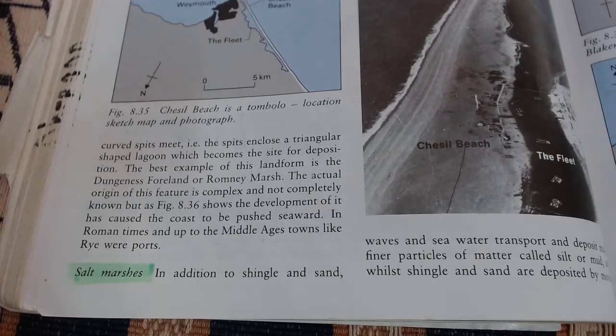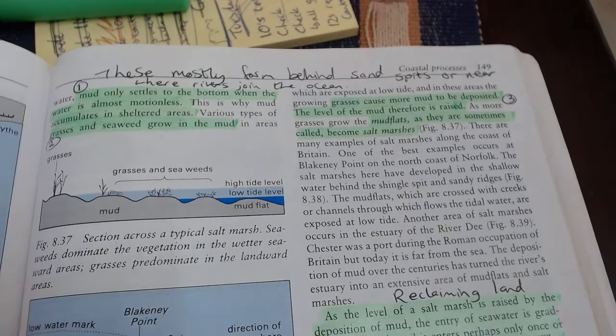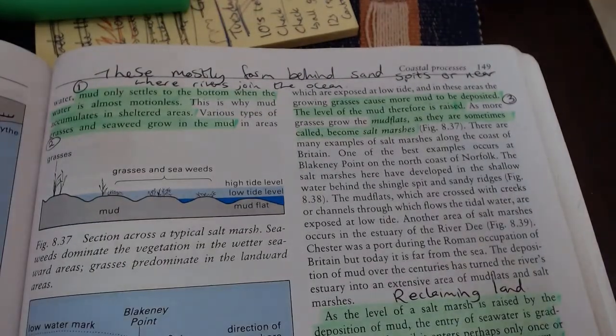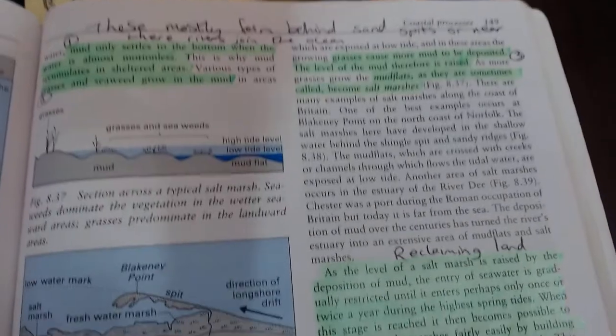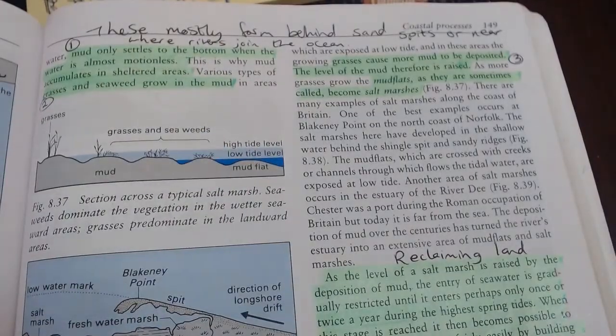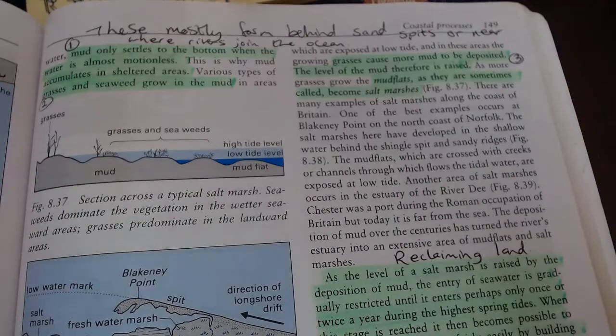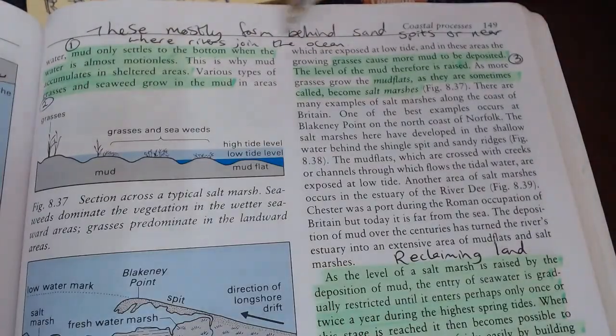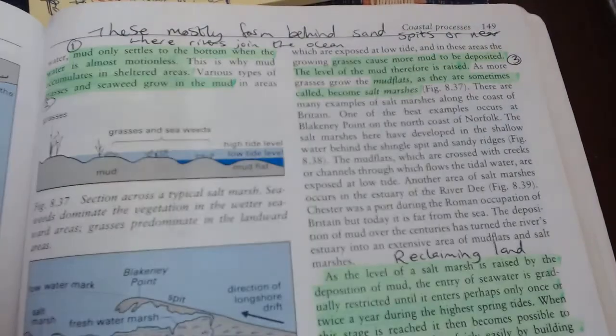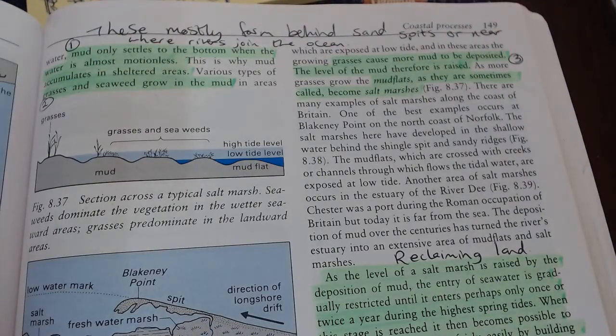Just at the very bottom of page 148, in Bunnet, salt marshes. And then we're going to jump straight up onto 149. Top of page 149, as you can see, and we've already defined the word salt marshes, but what I want to do is just look at these. They mostly form behind sand spits or near where rivers join the ocean. Remember, as a river joins the ocean, it dumps lots of material that it's collected over the land. In behind sand spits and sandbars, the water is usually protected slightly from the waves, and it's usually shallower already.